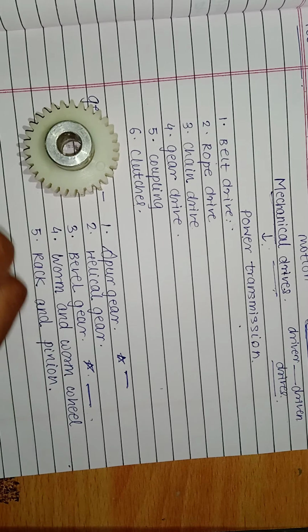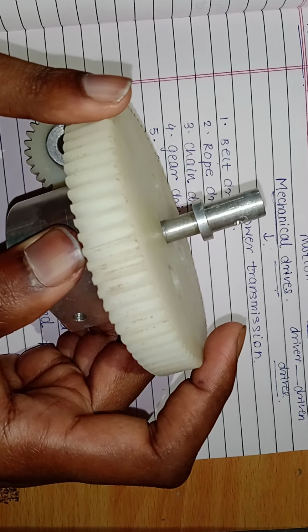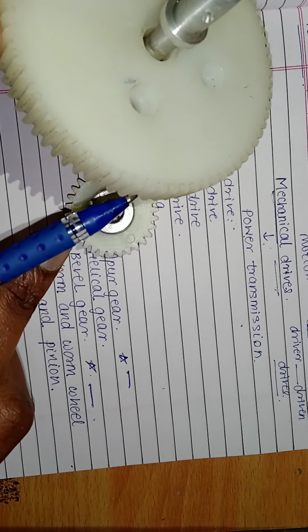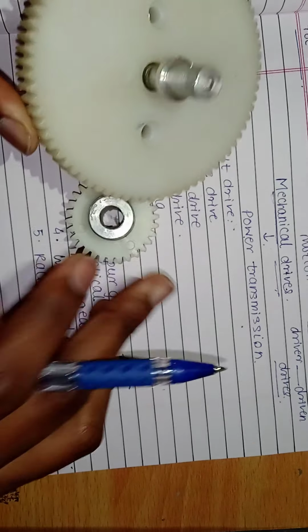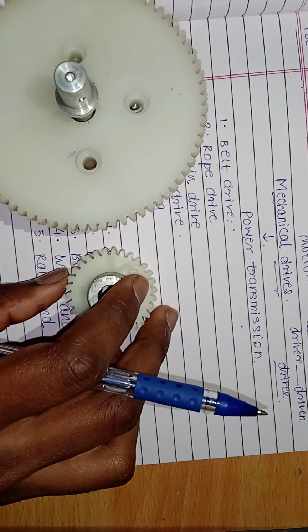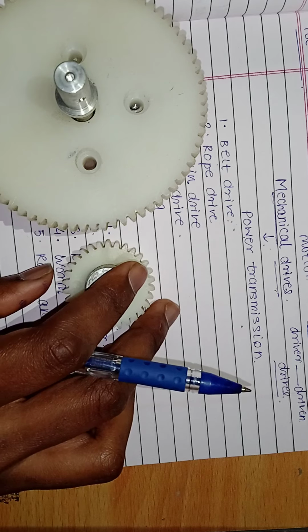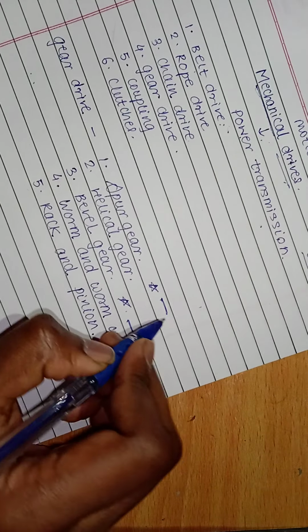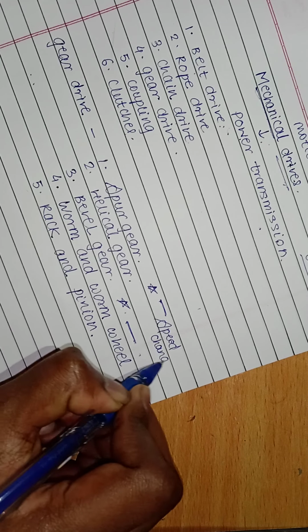Spur gears have teeth parallel to the center line of the gear, and these gears are used to connect two parallel shafts. Such types of gears are used for speed change mechanisms.